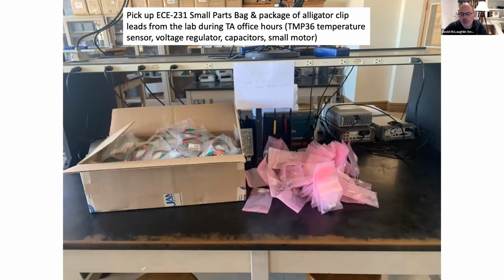Parts. You know, we had this snafu with the kits at the beginning of the semester where we had to build our own, and the last vestige of that is shown here. There is a small bag of parts that you need to pick up to complete the remaining 3 labs. It doesn't have many things in it. It's got a little temperature sensor that you need for lab number 3, and then it has a voltage regulator and some capacitors and a small motor, and those are for the later labs. And then there's also some alligator clip leads there that you should go pick up, and they'll just make it easier to make connections to the motor.